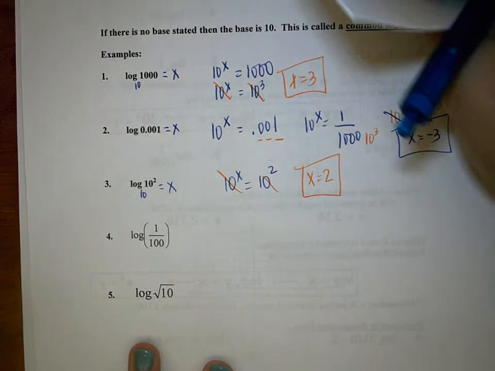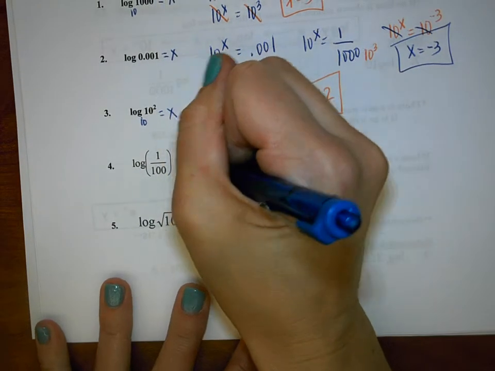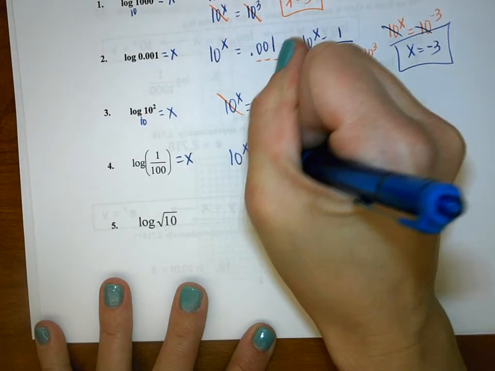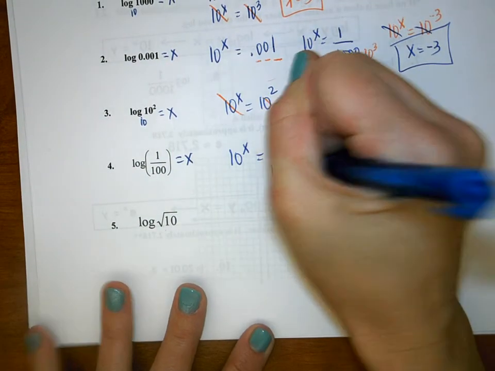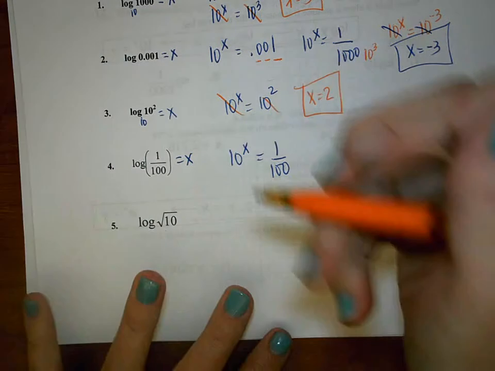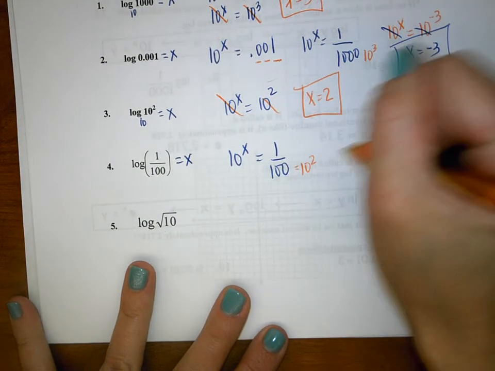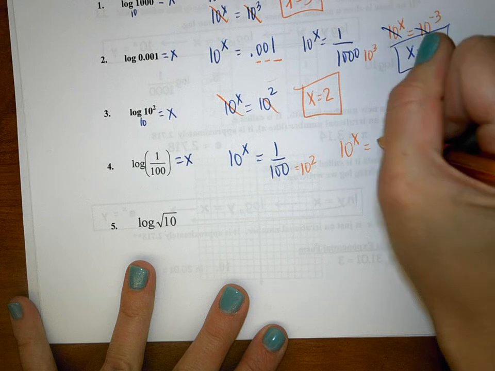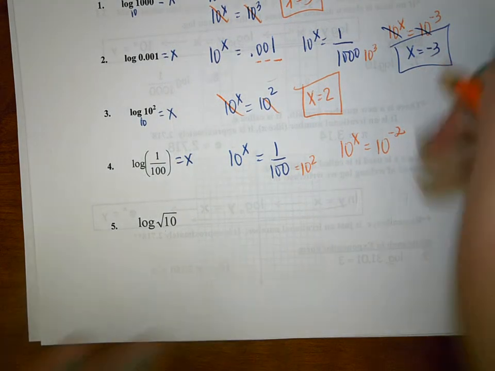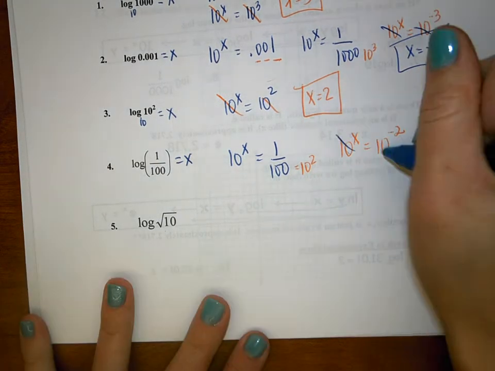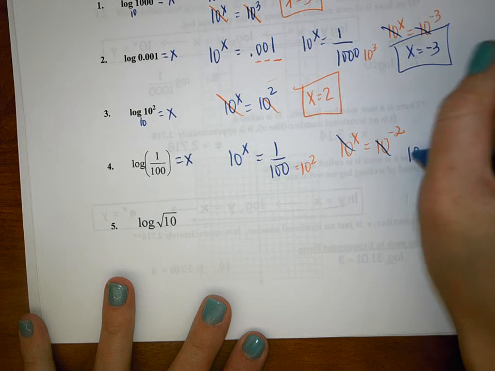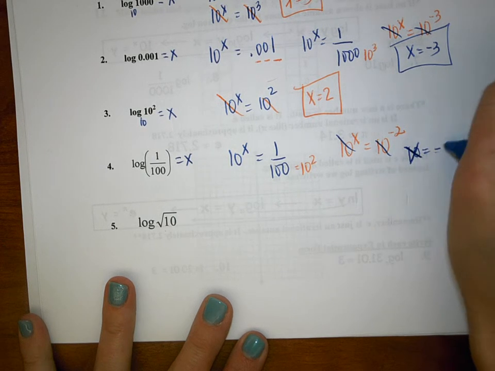Okay, so again on number 4, we put equals x. This would be 10 to the x power equals 1 over 100. We know that 100 is actually what? 10 squared. So when I bring that up, it's going to be 10 to the -2. We drop our bases, and x equals -2.